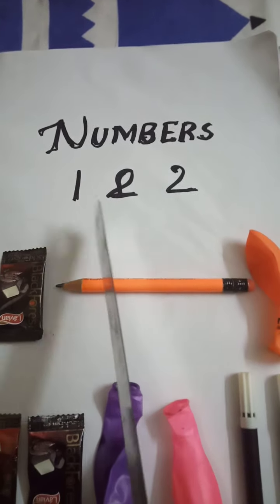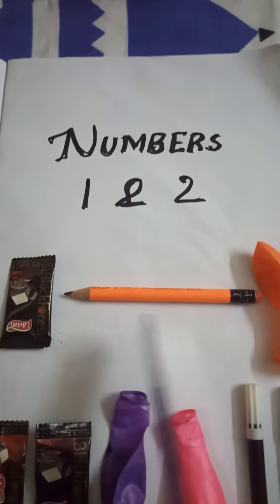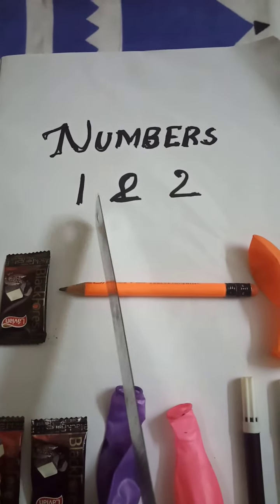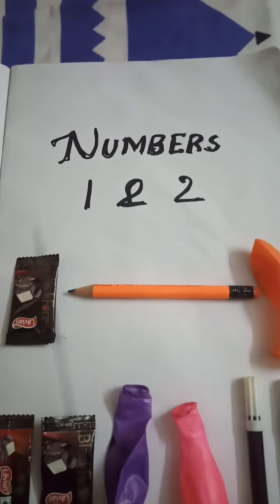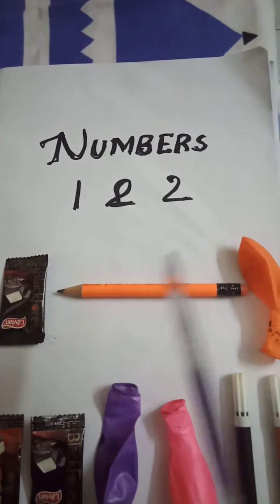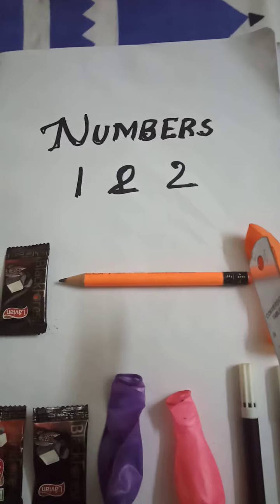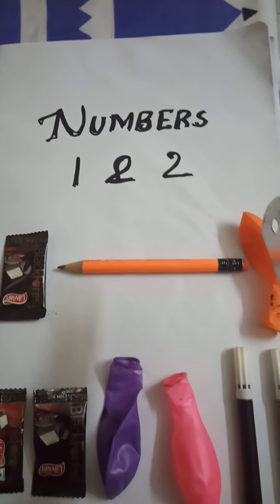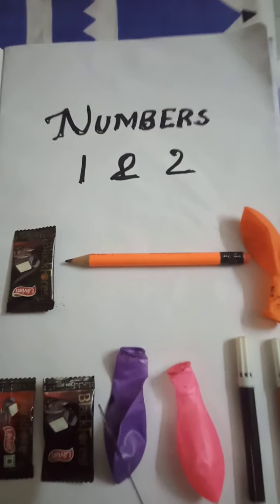The number 1 has 1 value. 1 chocolate, 1 pencil, 1 balloon. And count the objects that are placed down.